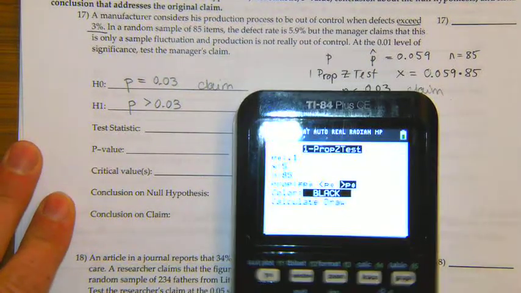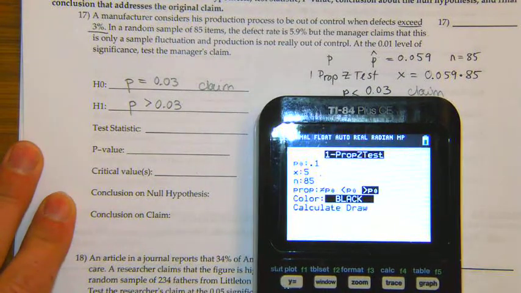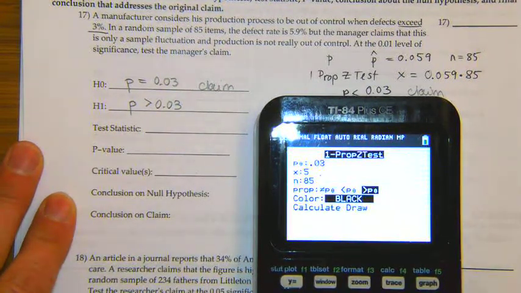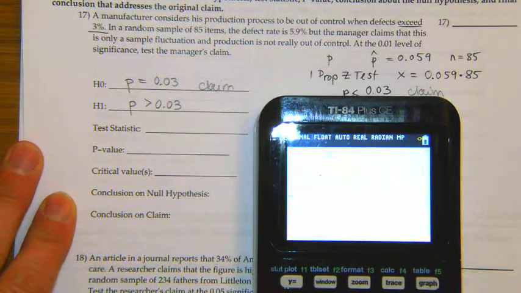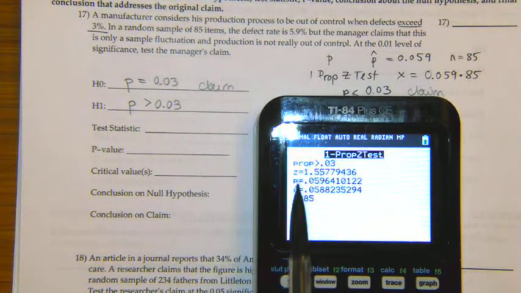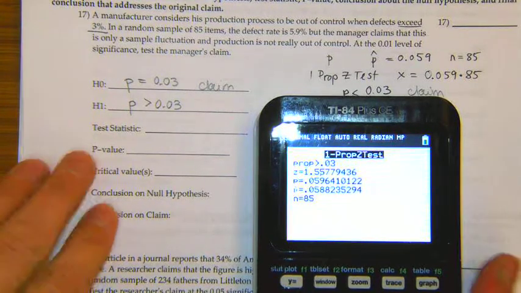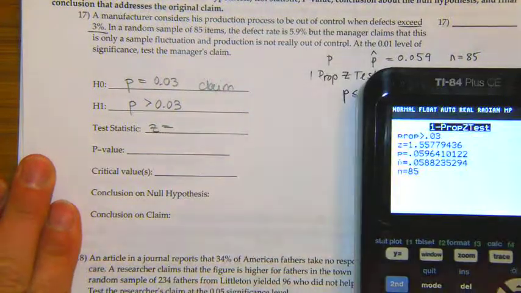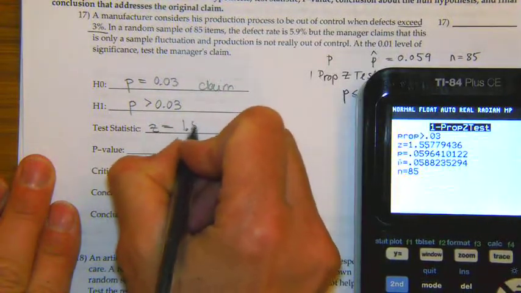What's p0? What is our claim? 0.03. x we already said was 5. n is 85. Our symbol in the alternate is greater than, so that's already highlighted over here. And so we're going to go calculate. The first line just tells us the alternate hypothesis. The second line tells us what kind of test statistic it is, so it's a z, and then the number. Since it's a z, we're going to round it to how many decimals? 2. So that's 1.56.